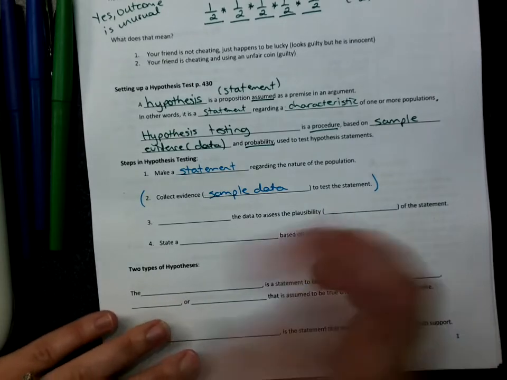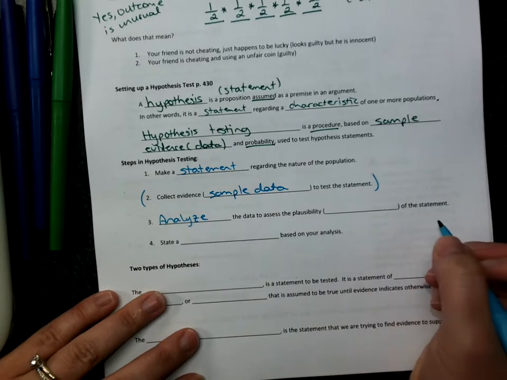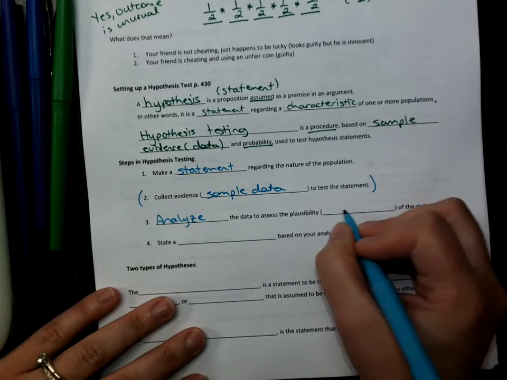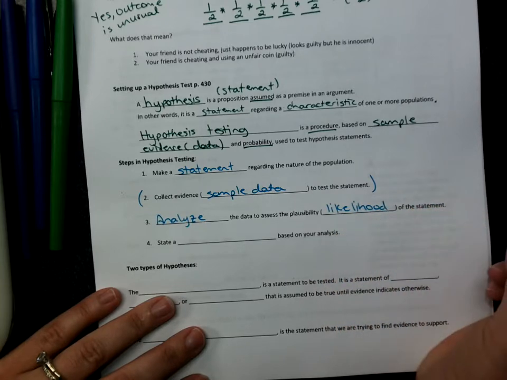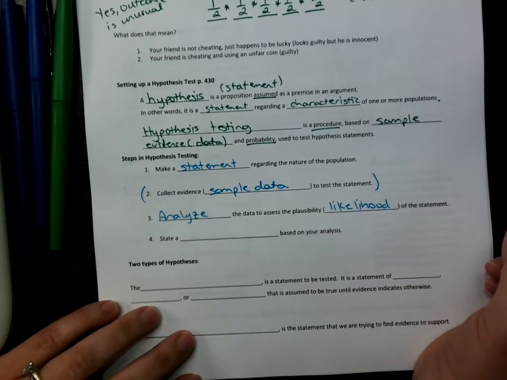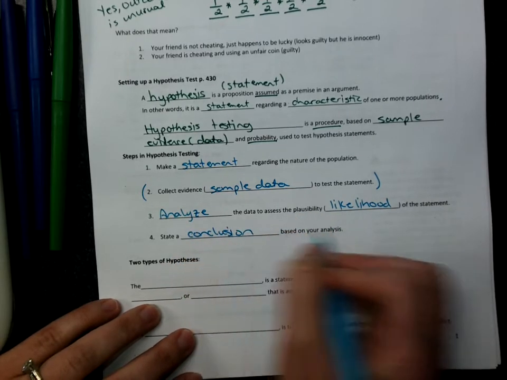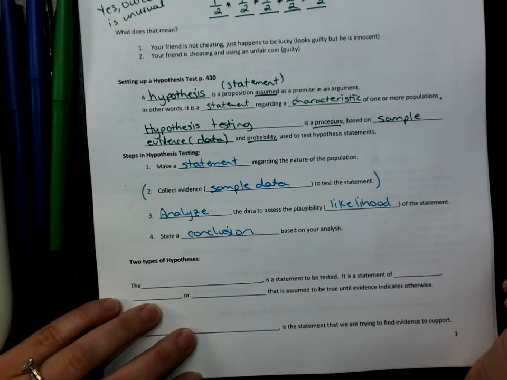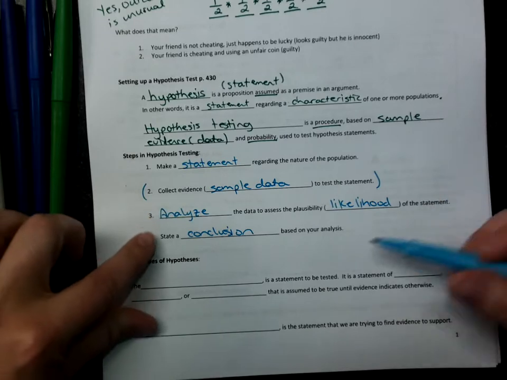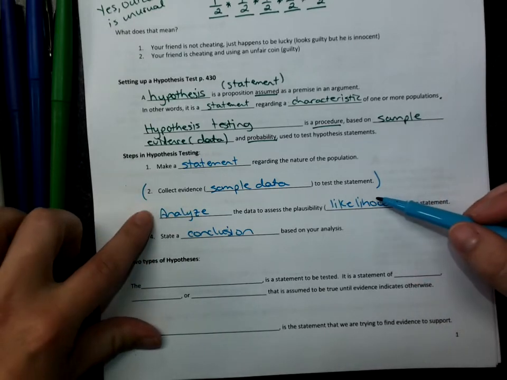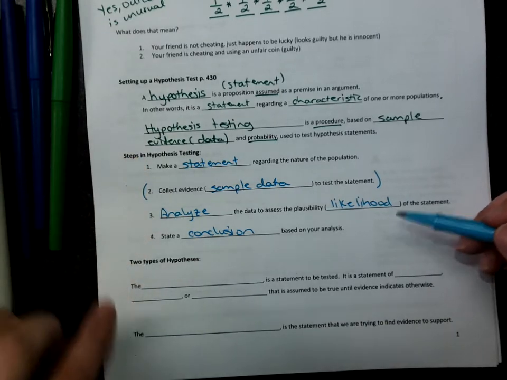Once you have your evidence, you analyze the data to assess the plausibility or likelihood of the statement. And once we've analyzed the results, we make a conclusion based on the probability of our analysis. So we're going to learn how to make the statements, then we're going to learn how to make the conclusions, and then we'll go back and learn how to run the tests in the calculator. But right now we're going to focus on statements and conclusions.